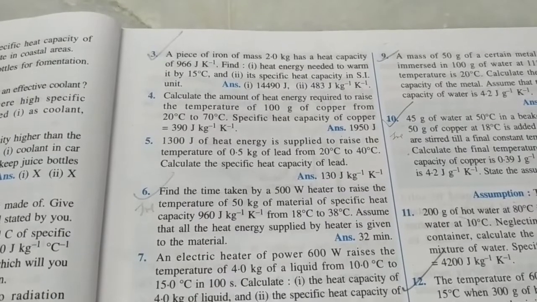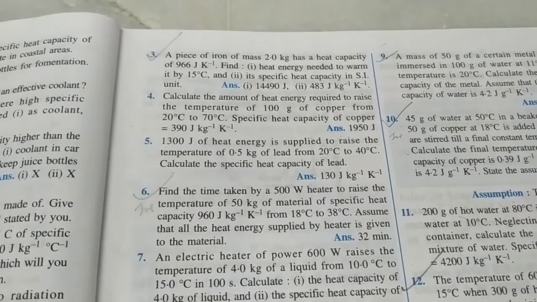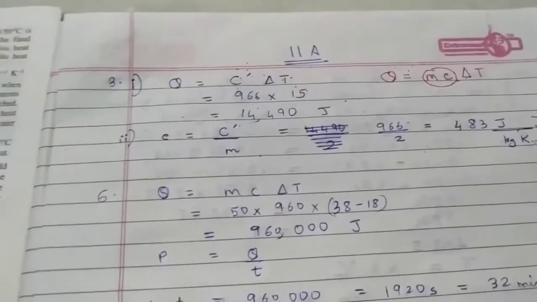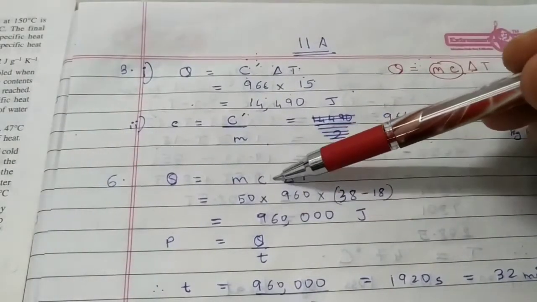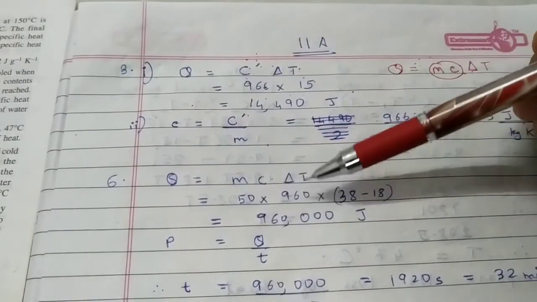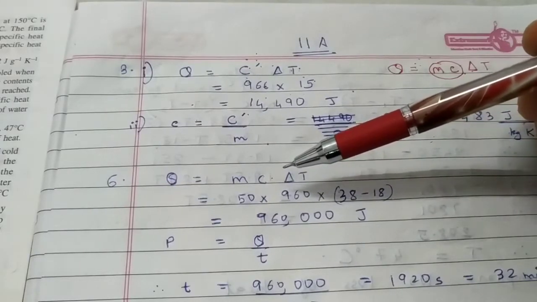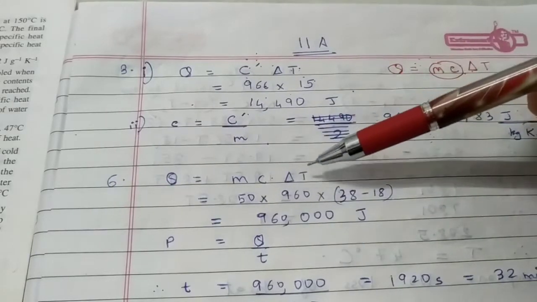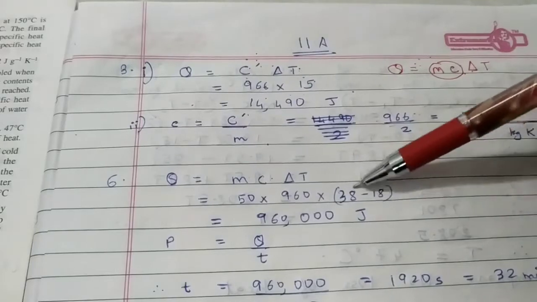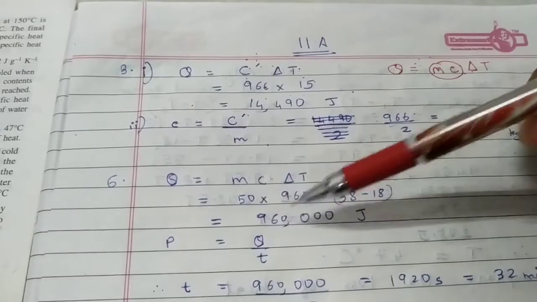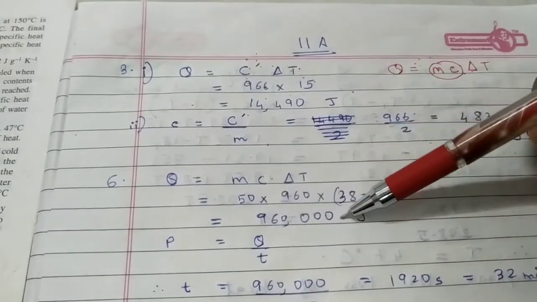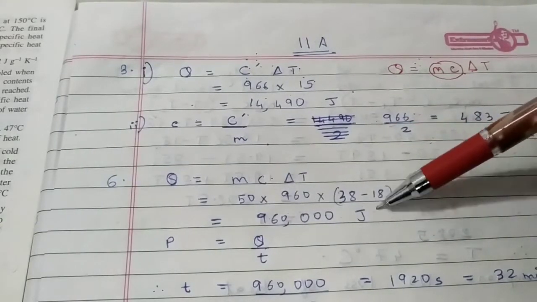First of all, what is the total heat provided by the heater? The heat energy in joule. What is the formula for that? Well, the formula is Q is equal to mc delta T. Mass is given. Specific heat capacity is also given. Check, are the units same? Everything is in SI units? Yes, it is. And the change in temperature is 20 degrees Celsius. So the total heat provided is 960,000 joule. That is 960,000 joule of heat energy is being provided by the heater.